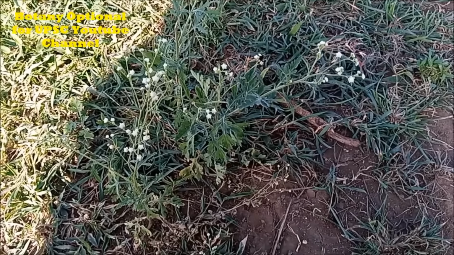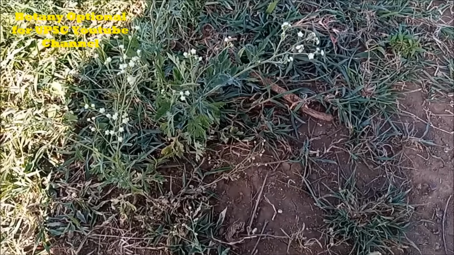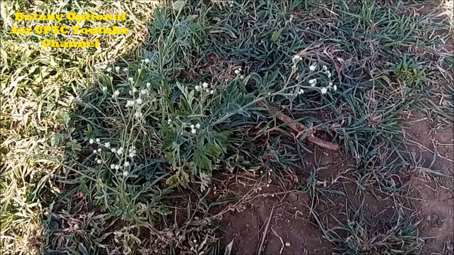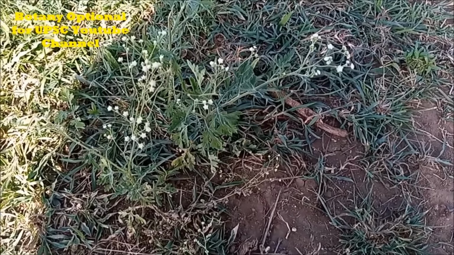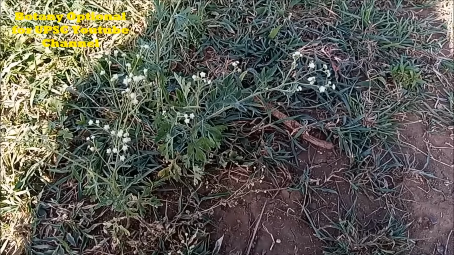Now, the plant you are seeing is nothing but the Parthenium grass, right? You all know about this particular plant because it's an invasive species. And you know, the invasive species is given in our UPSC mains syllabus, right? Now, what is the botanical name for this particular plant?